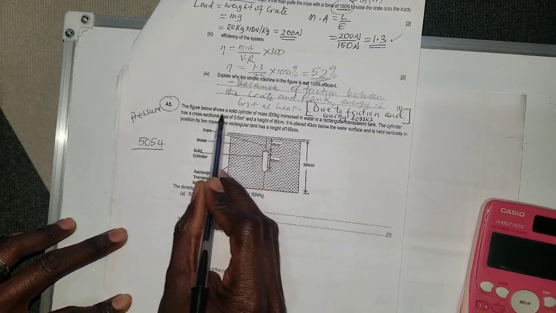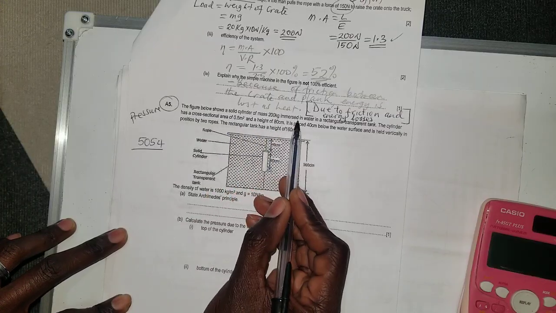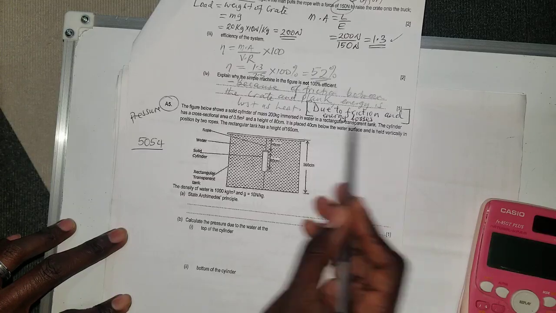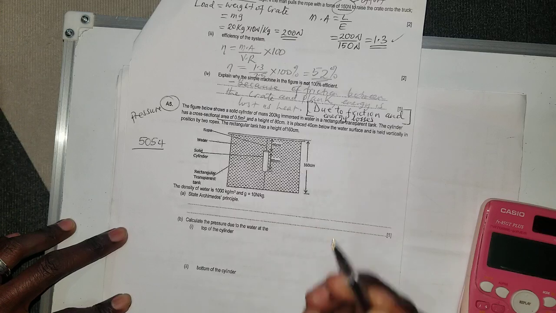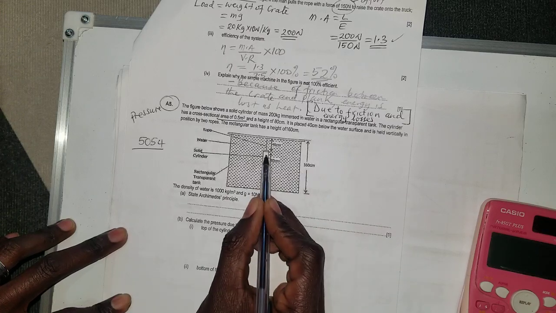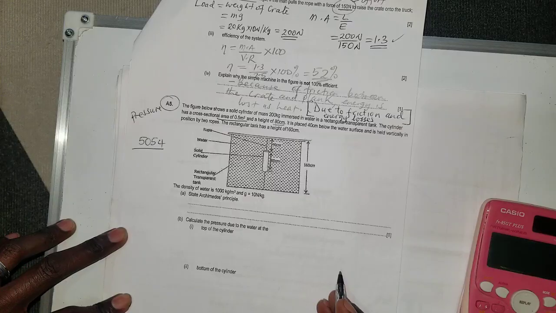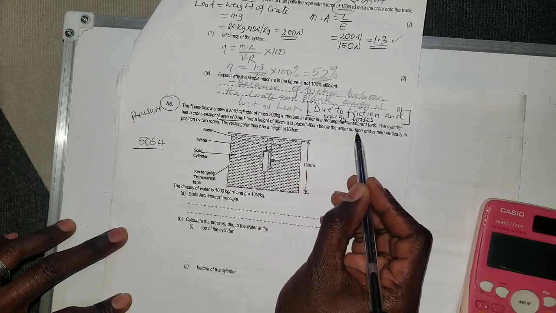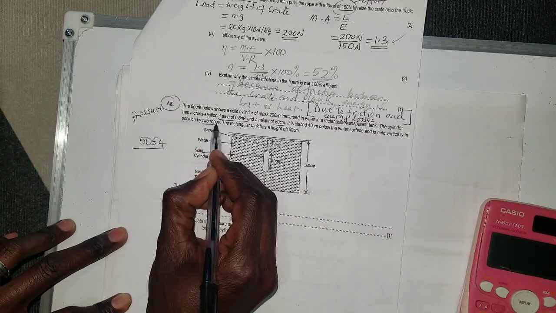It says the figure below shows a solid cylinder of mass 200 kg immersed in water in a rectangular transparent tank. The cylinder has a cross-section area of 0.5 square centimeters. So that's the solid cylinder, and it has a height of 80 centimeters. It is placed 40 centimeters below the water surface, and it is held vertically in position by two ropes.